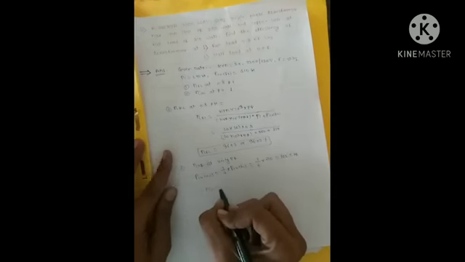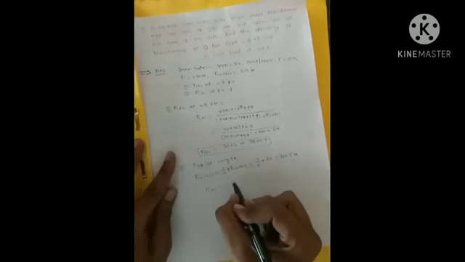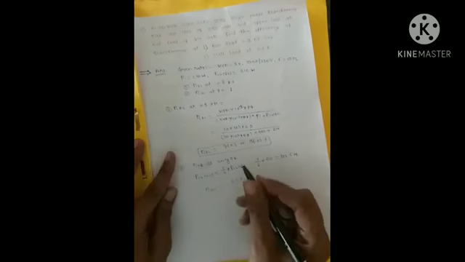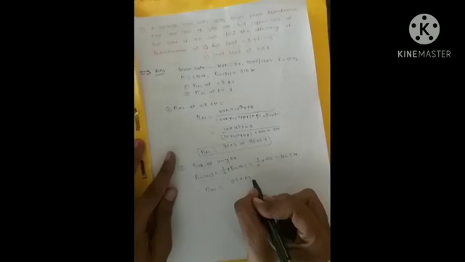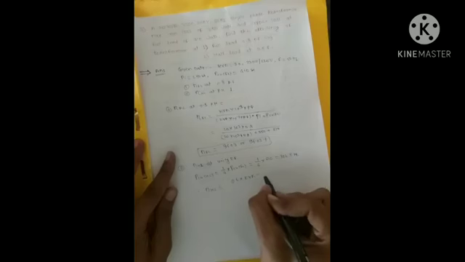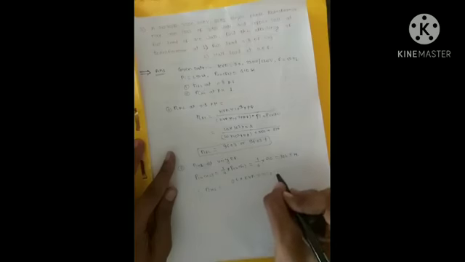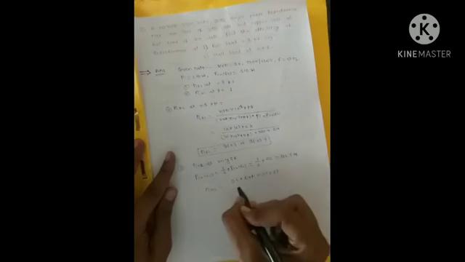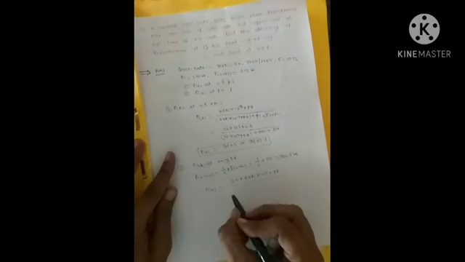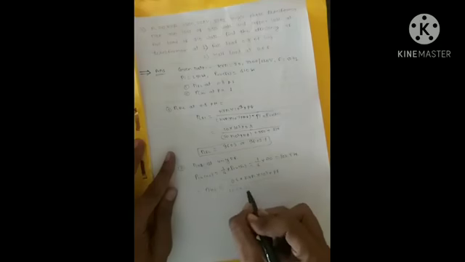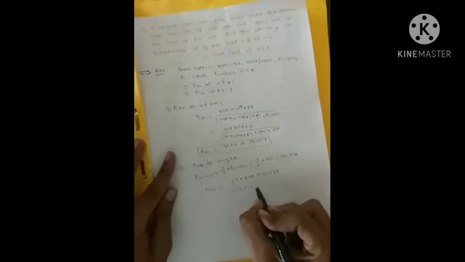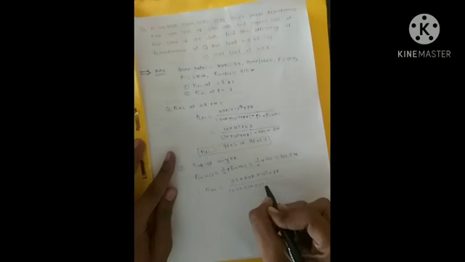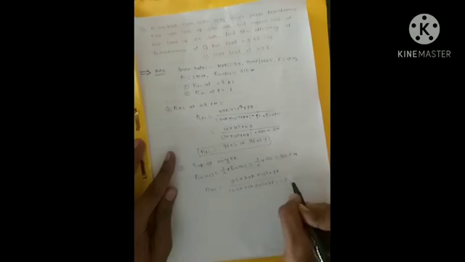So efficiency at half load equals to 0.5 into kVA into 10 raised to 3 into power factor upon 0.5 into kVA into 10 raised to 3 into power factor plus Pi plus Pcu.